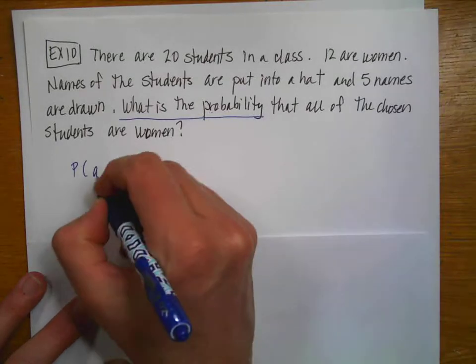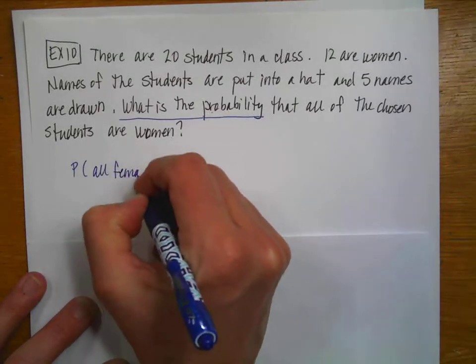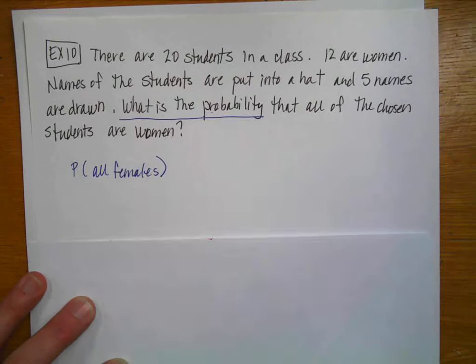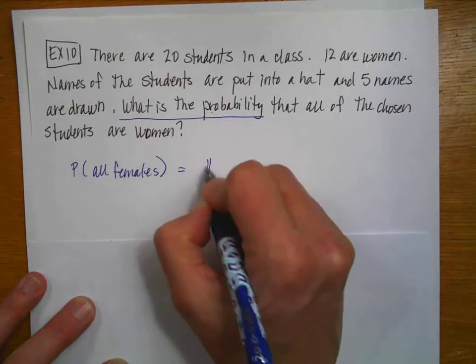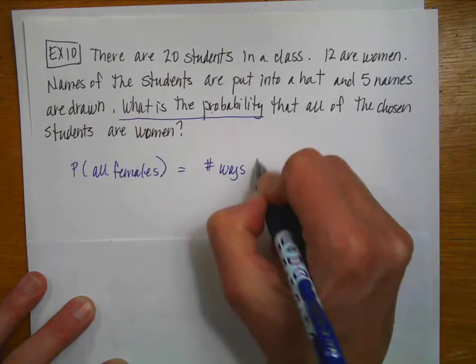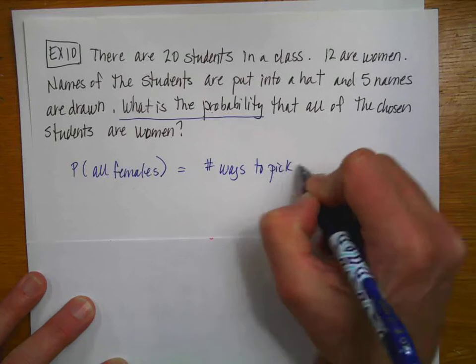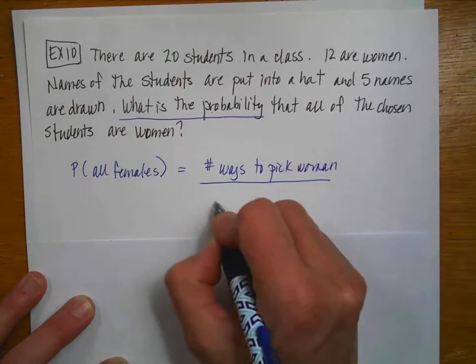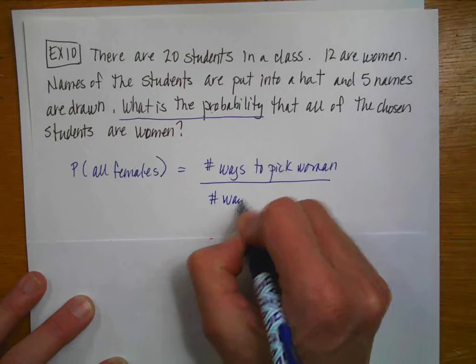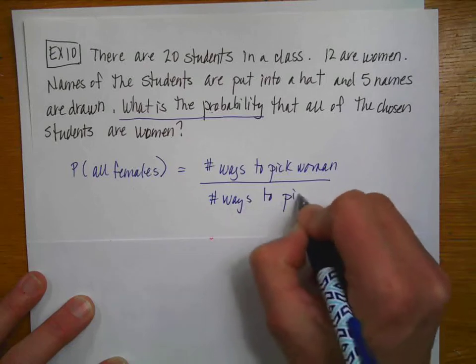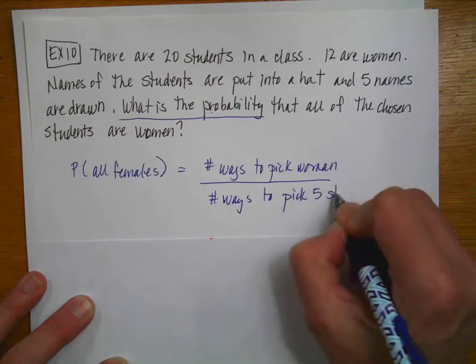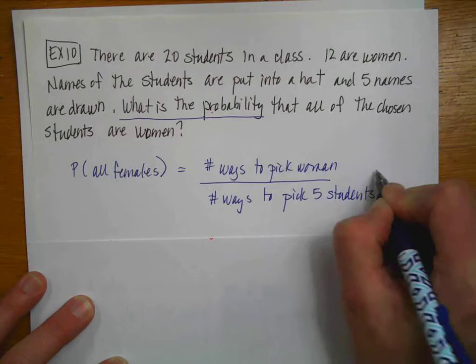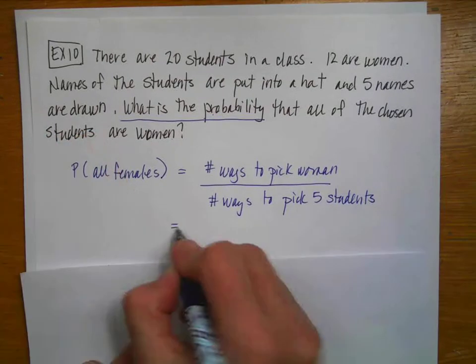So now we're using our combinations, and we're going to do a probability. So what's the probability of getting all females? Okay, well, the first one that we're going to talk about is the number of ways to pick a woman, and it's going to be divided by the number of ways to pick the 5 students.